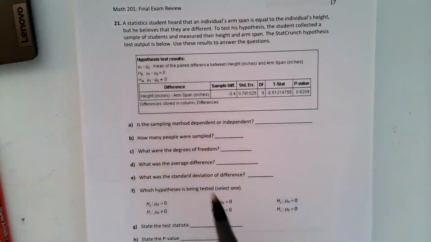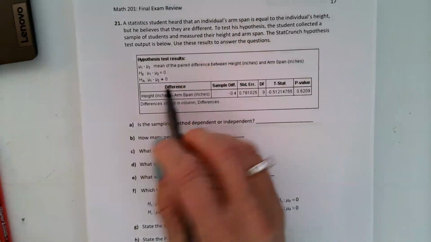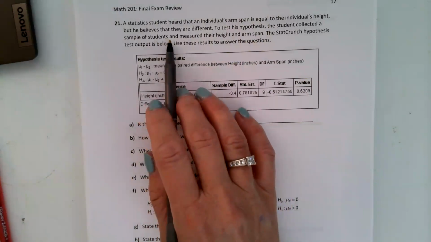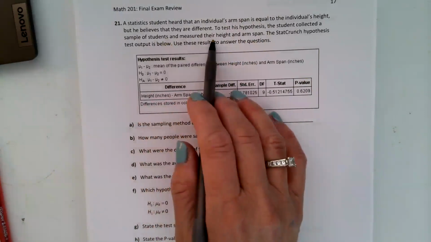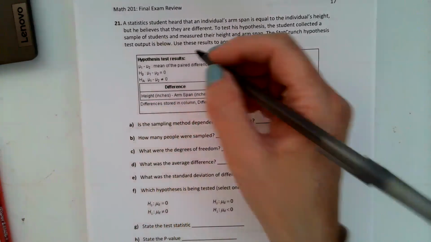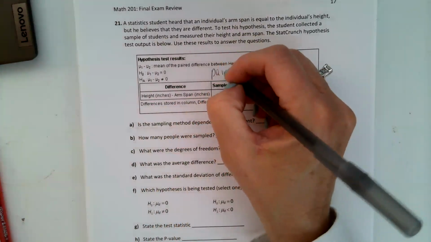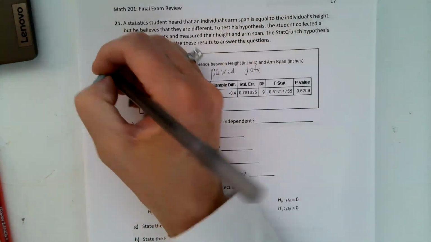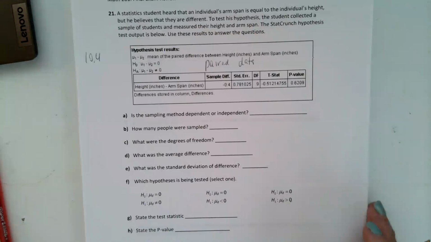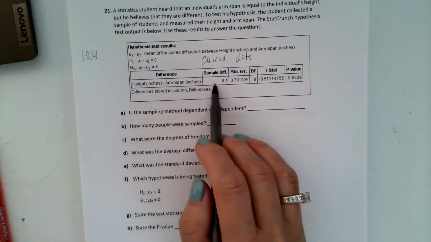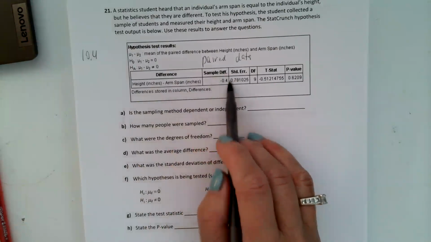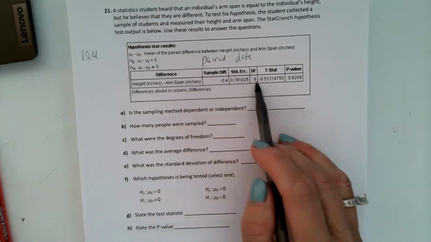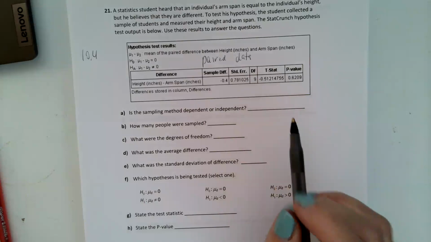And so this is paired, even though it doesn't look like it up here, it's paired data because we paired a particular student from their height to their arm span. So this is paired data. So this is still 10.4. Okay. So that's why there's just the difference, and then they've averaged the sample differences average, and then their standard error and the degrees of freedom, the test statistic, and the p-value.